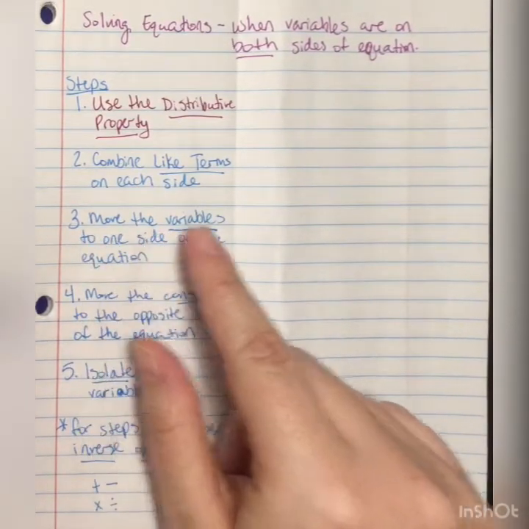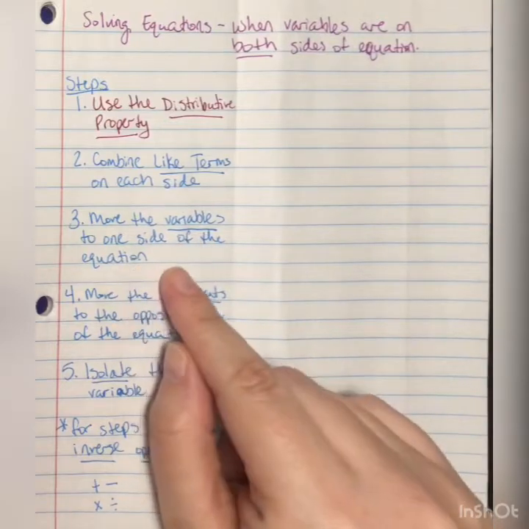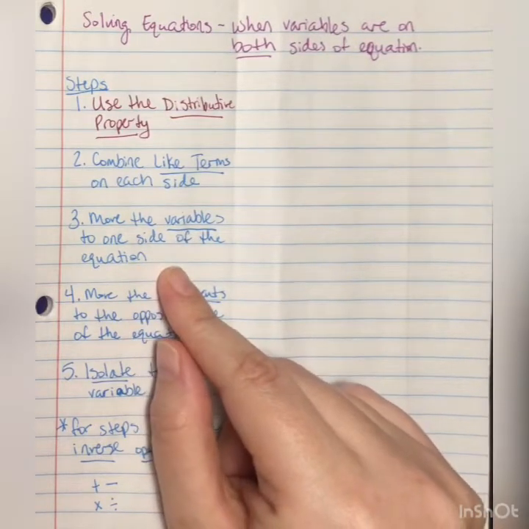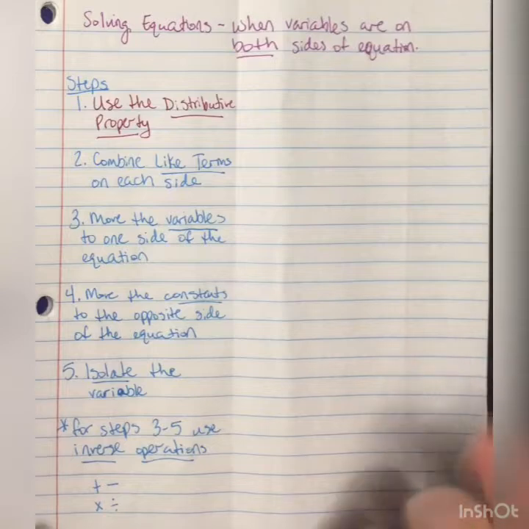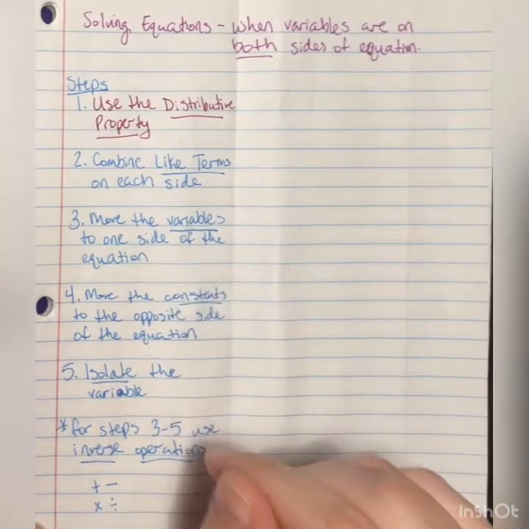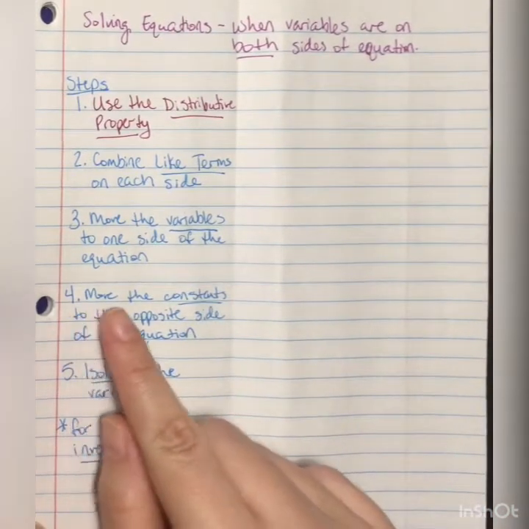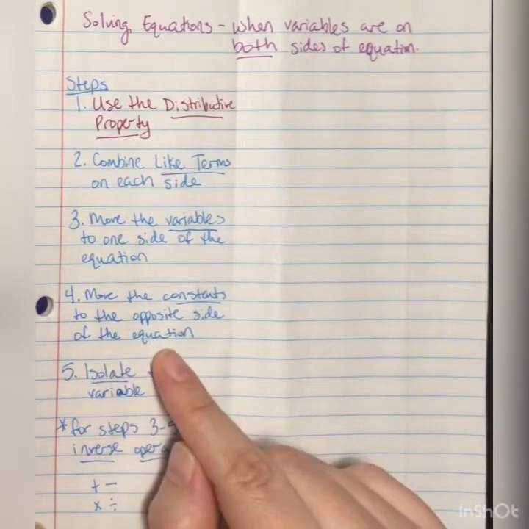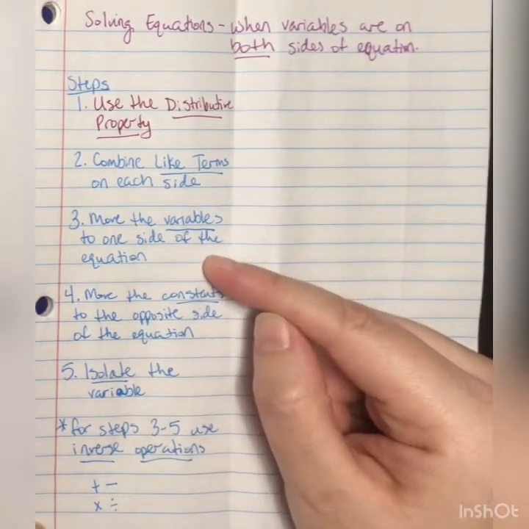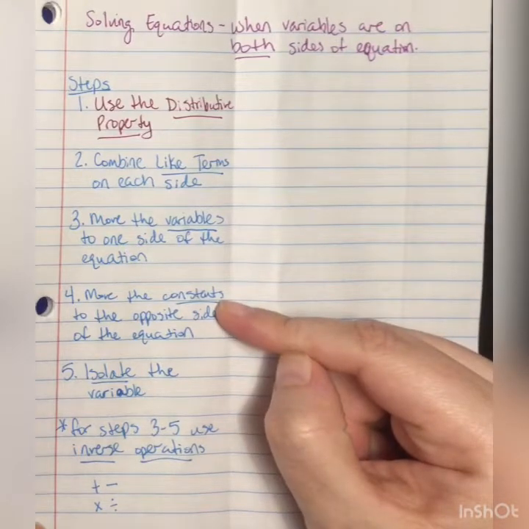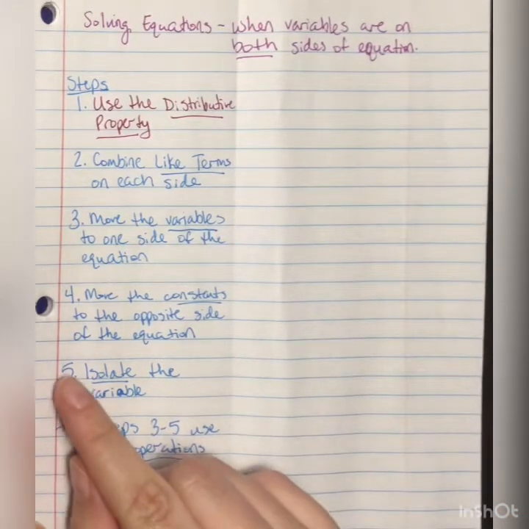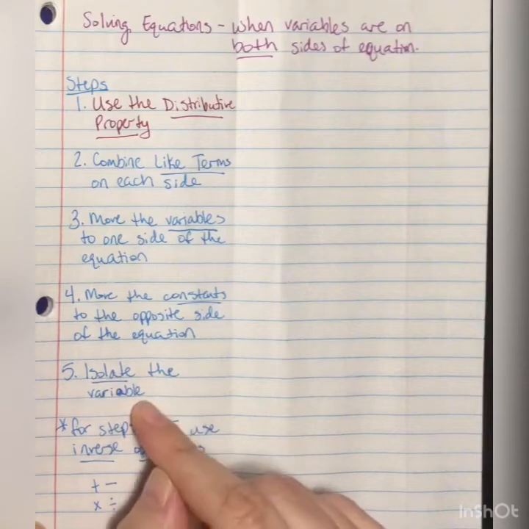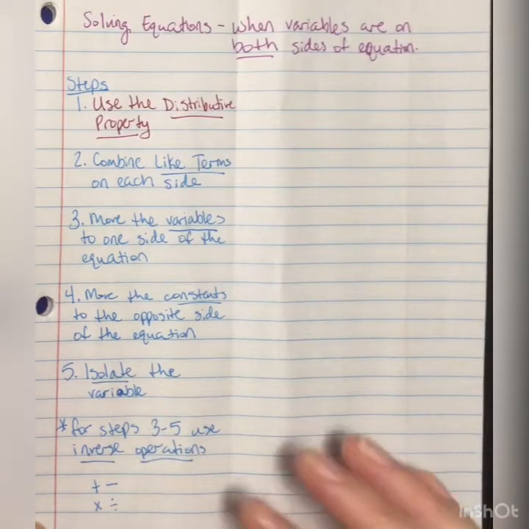Step 3 is to move the variables to one side of the equation, and just so you know, I usually prefer the left side, but it really doesn't matter which side you move it to. Step 4 is to move the constants to the opposite side of the equation. So if I move the variables to the left, I'll want my constants on the right. And finally, step 5 is to isolate the variable. Isolate means get it by itself.